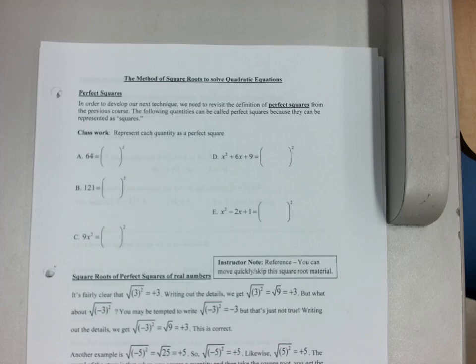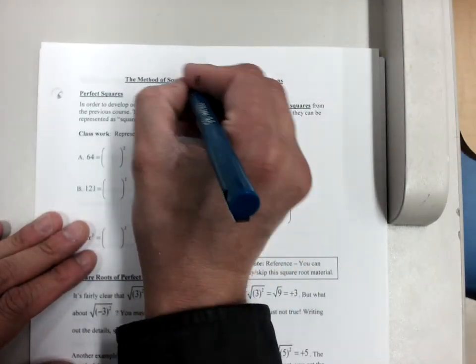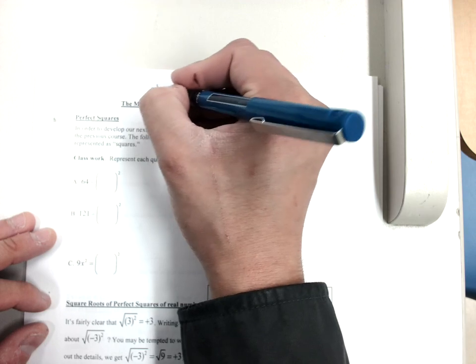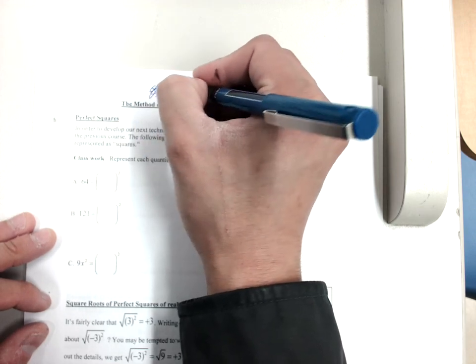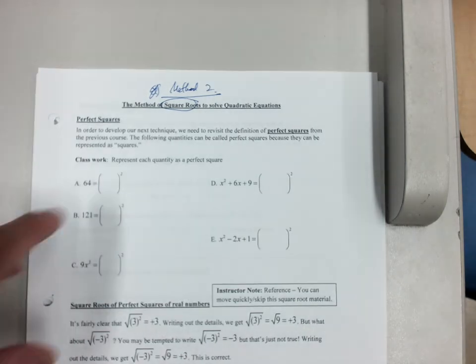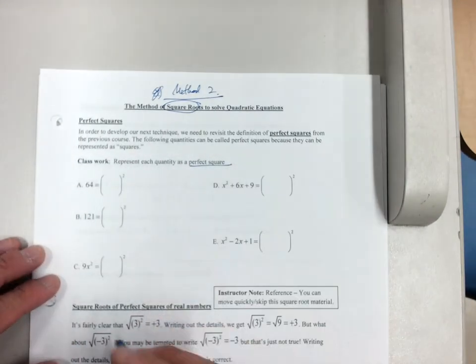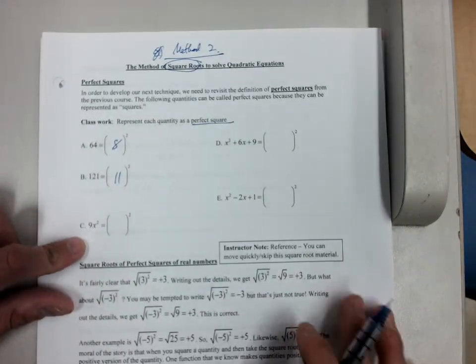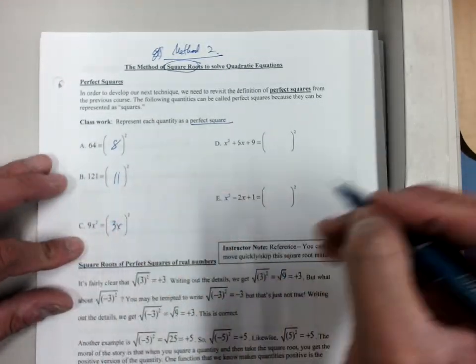This is the second method, the method of square roots. So really, what does it mean? Our goal is to turn any quadratic into a perfect square. If we remember, what's a perfect square? For example, 64 is 8 squared, 121 is 11 squared, 9x squared is the quantity 3x squared.